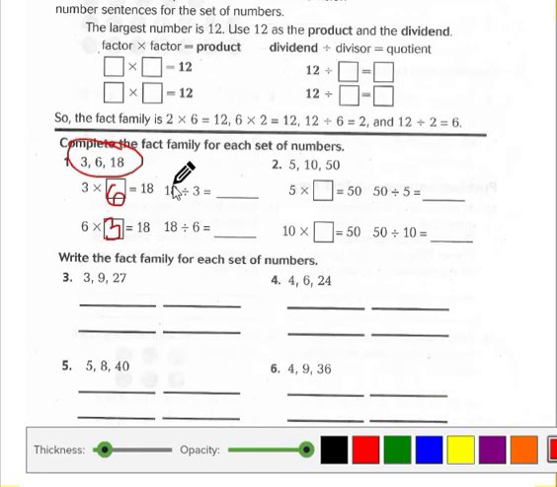Again, my product, the answer to multiplication, becomes my dividend, the number that I wish to break into equal groups. So starting with 18 and taking it into 3 groups, I've already used the 18. I've already used the 3. That means I will have 6 in each group.